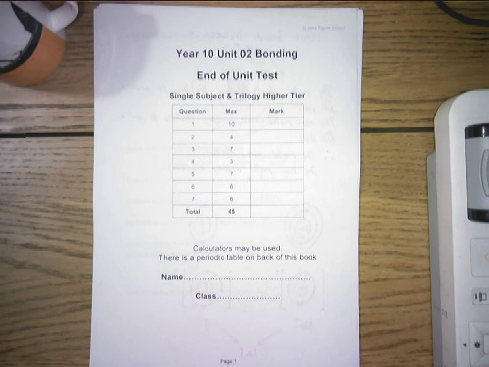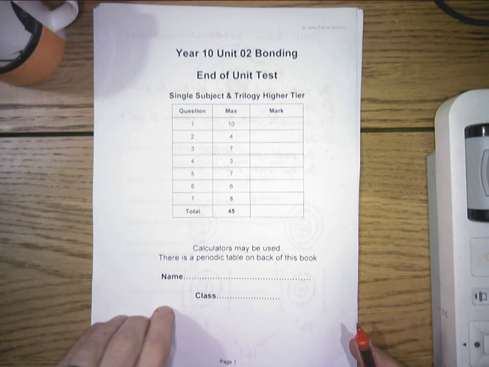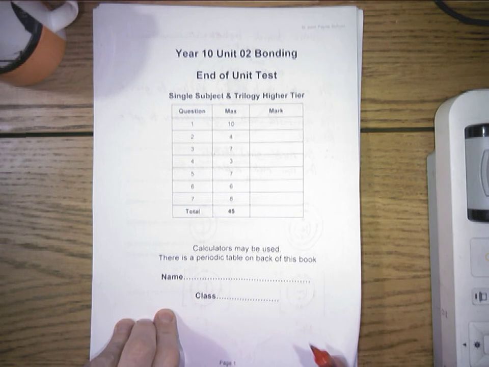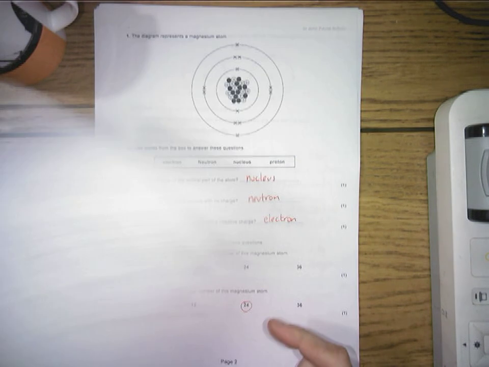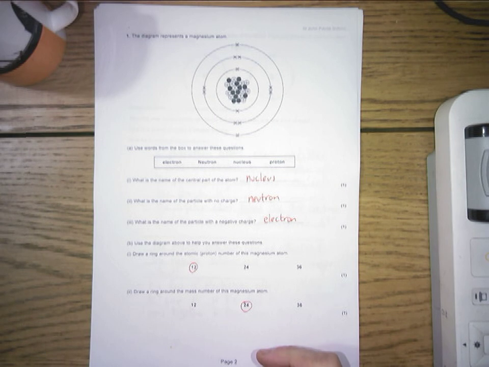Welcome to the Year 10 Unit 2 Bonding End of Unit Test for higher tier single subject and trilogy students. Here we go. Right. The diagram represents a magnesium atom.